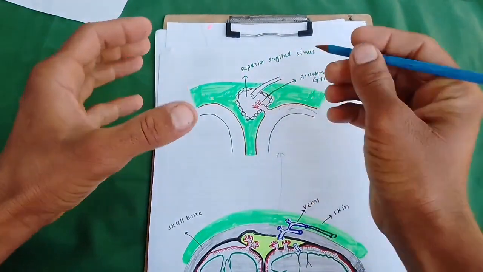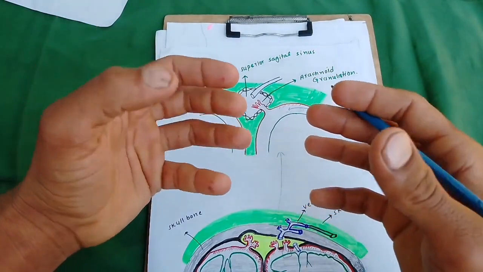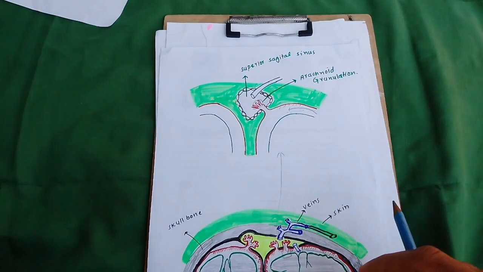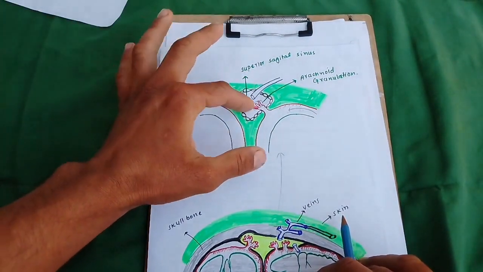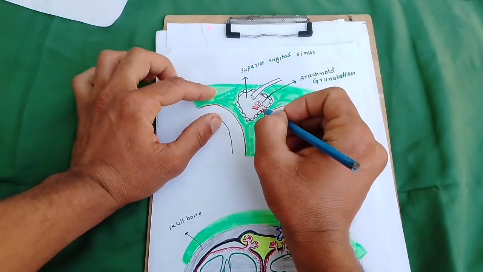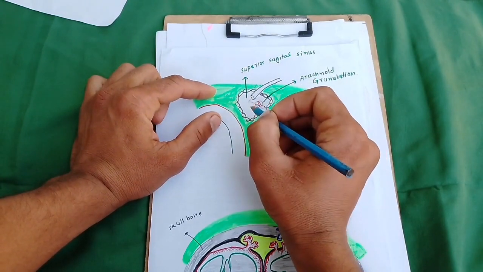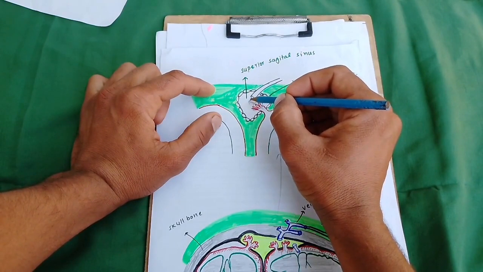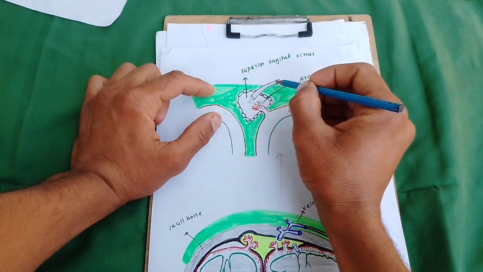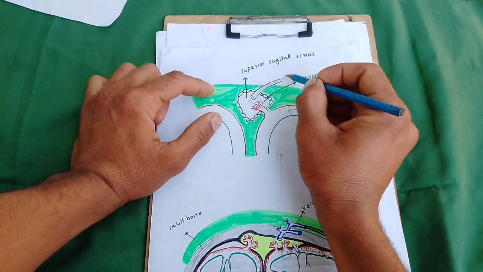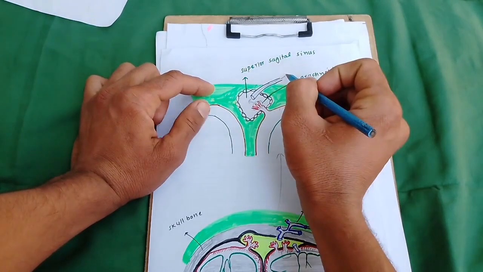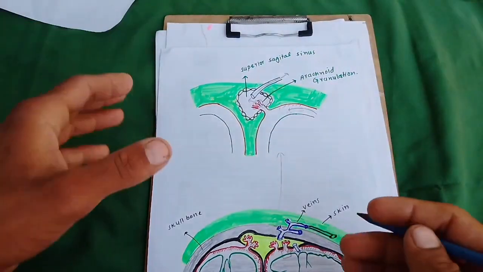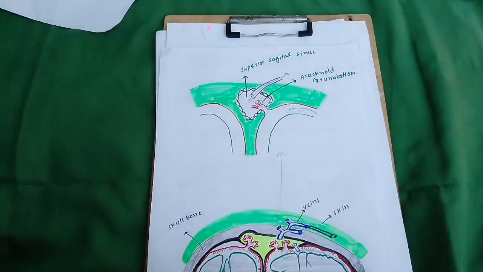So these villi combine together and make a huge mass, which is called arachnoid granulation. This is the arachnoid granulation. So arachnoid granulation is the main site for the drainage of the CSF. So CSF is secreted here. When the CSF is secreted here, this CSF enters the vein. This is the vein. This CSF enters the vein and again circulates in the circulatory system. So this is the drainage system of the CSF.